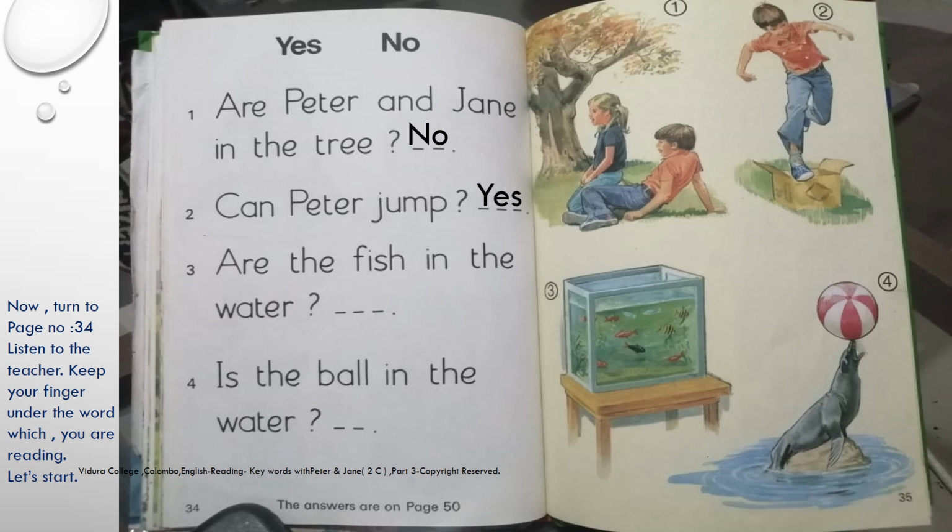Let's move to question number 3. Read with me. Are the fish in the water? In picture number 3, you can see a fish tank with fish. In the fish tank, you can see some water. Without water, fish can't live. So the answer is yes.